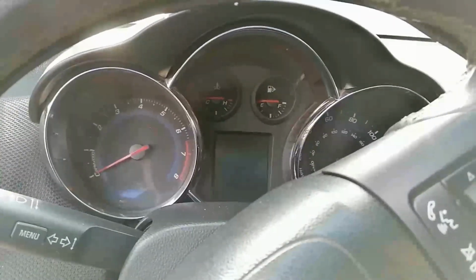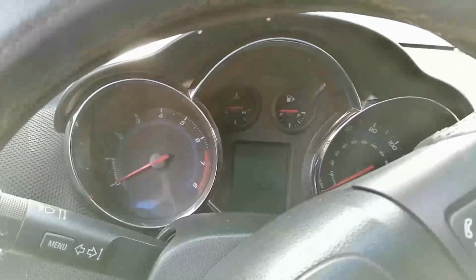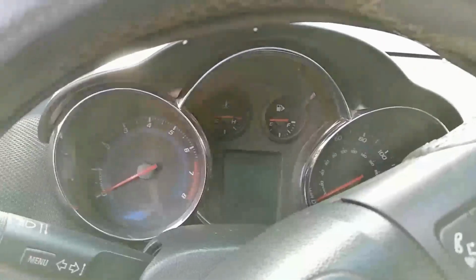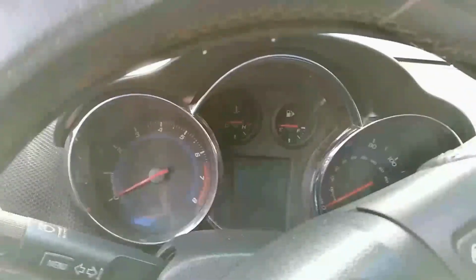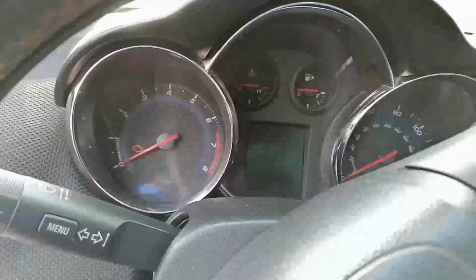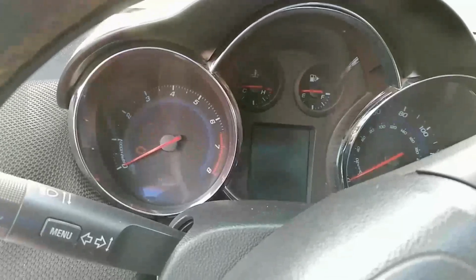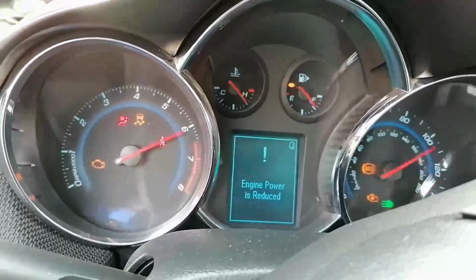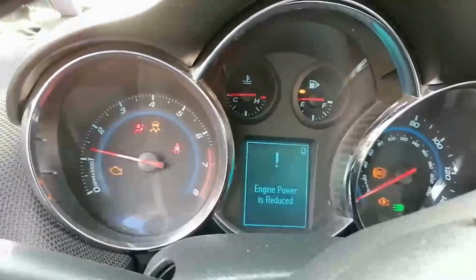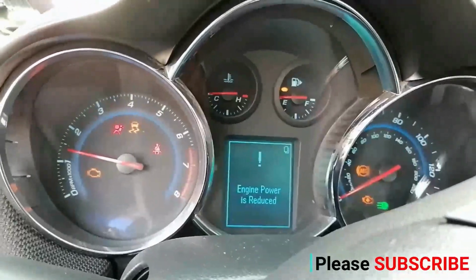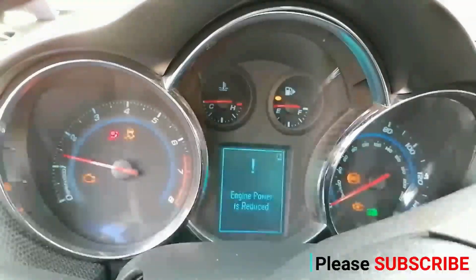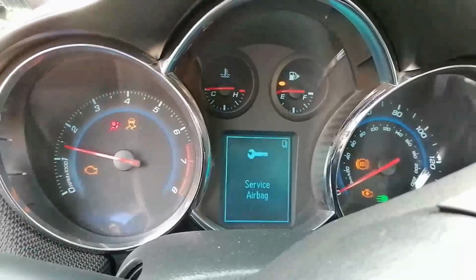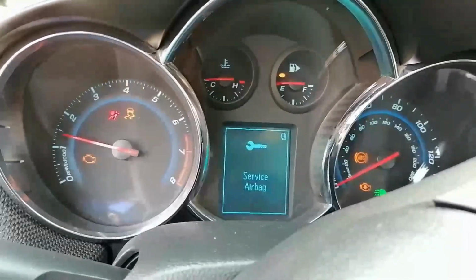It is not about changing any component. This is an electronic vehicle, so this is what I do to solve this problem. Come with me. Now, this vehicle, when I started, I have this engine power reduce. This is the problem that I'm talking about. So now I turn off this engine, we get to the engine bay and see how we can solve this problem.